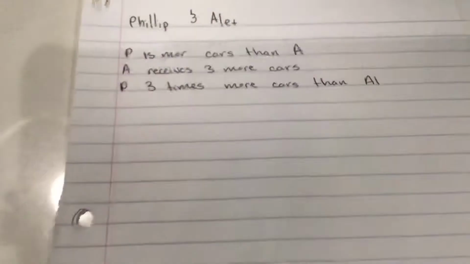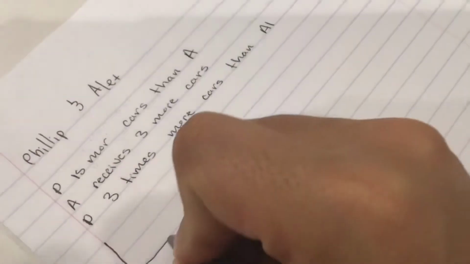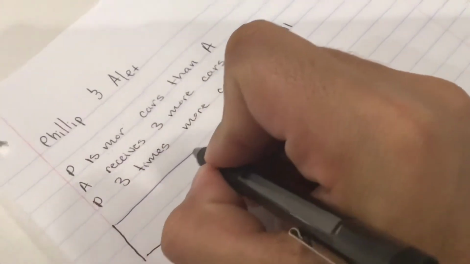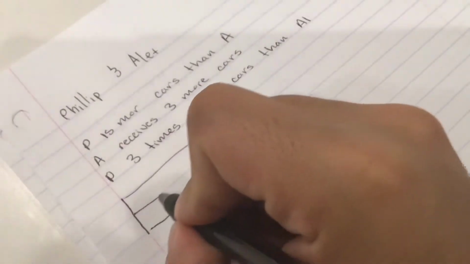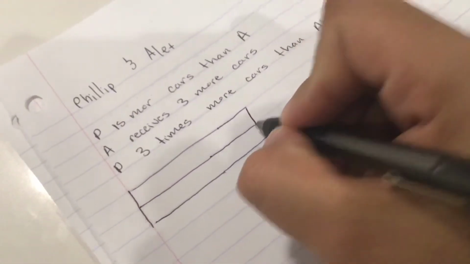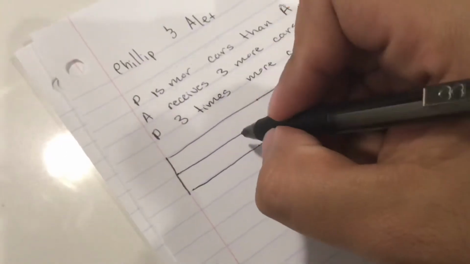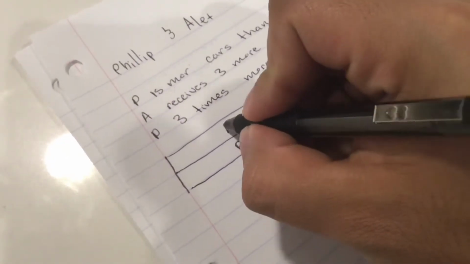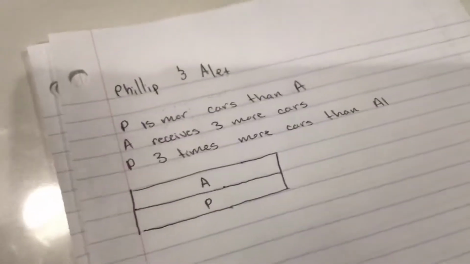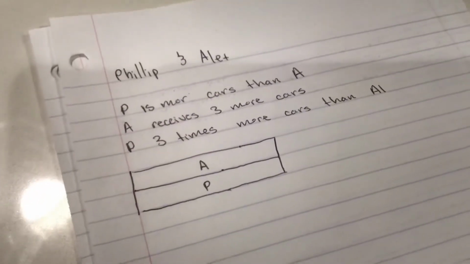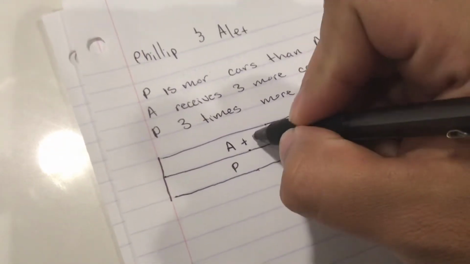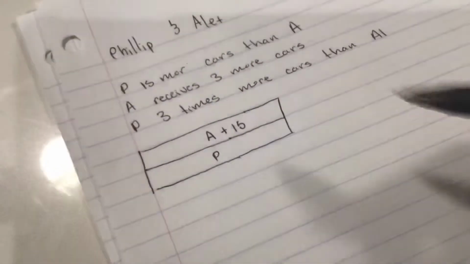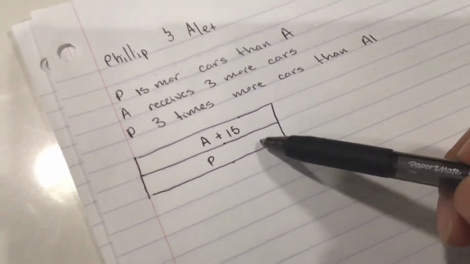So now what we want to do is write this down in a strip diagram so we can see the comparisons. One strip diagram here. Split it down the middle. Then what I'm going to do is I'm going to put Philip at the bottom and Alex on top. Now based on this, it says that Philip has 15 more cars than Alex. Since we're doing equal pieces, that means that Alex needs 15 cars in order for it to be the same as Philip.